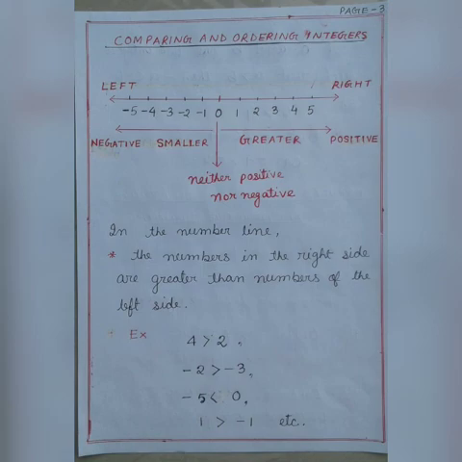Positive integers are always greater than the negative integers. In the number line, the numbers in the right side are greater than numbers of the left side. So the numbers which are in the right side are greater than numbers of the left side.